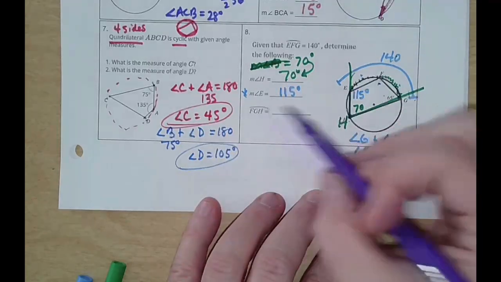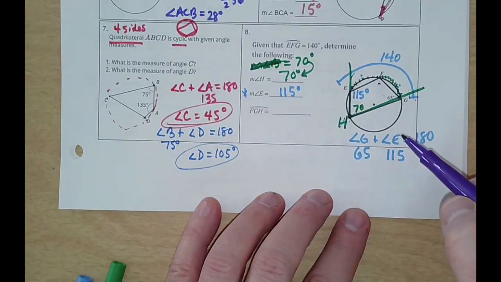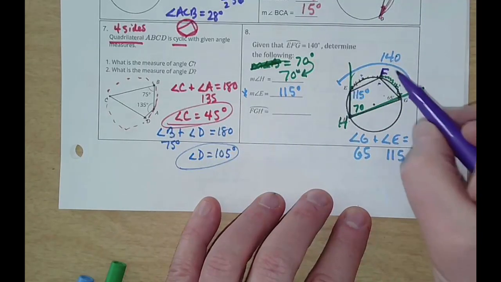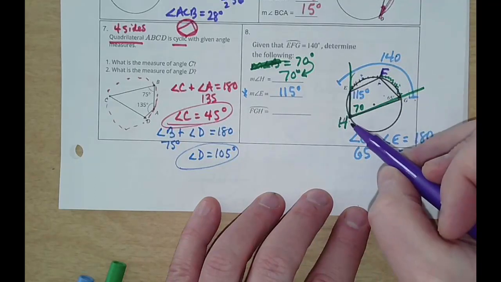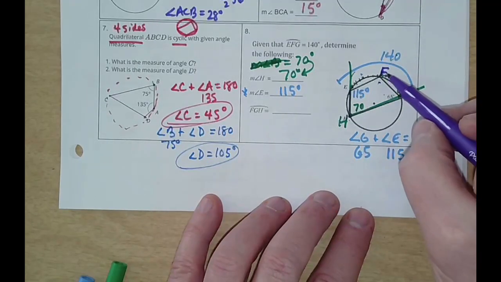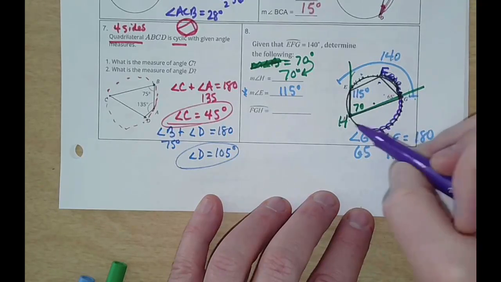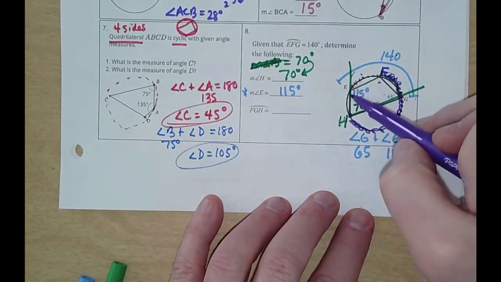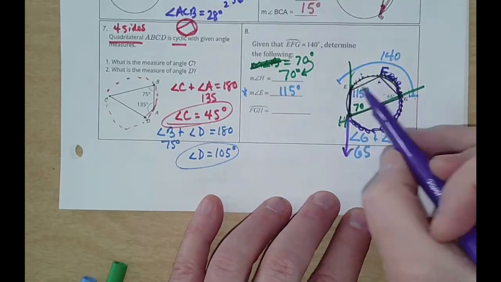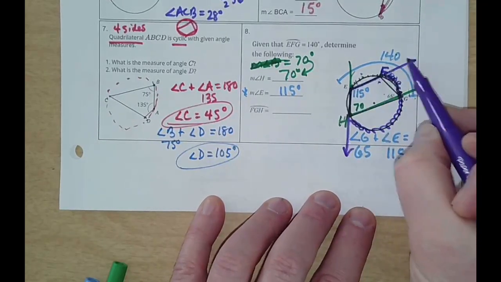They want arc FGH. Here's F, G to H. Oh, we could do that. So to get this one, F through G, all the way to H. How do I get that one? I'm going to use the inscribed angle going this way, really wide one.